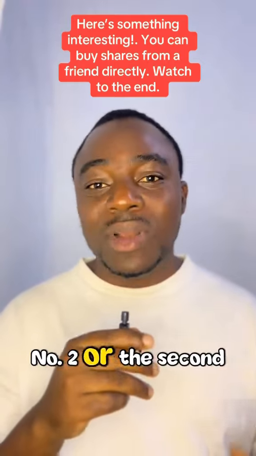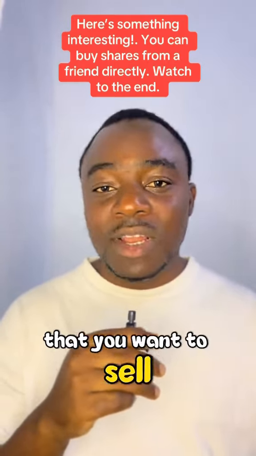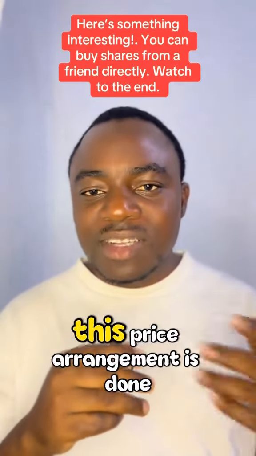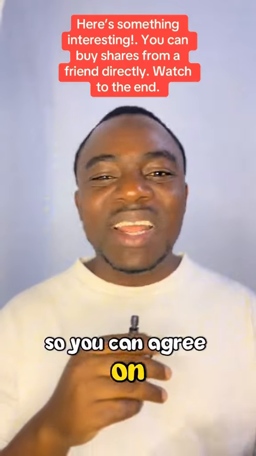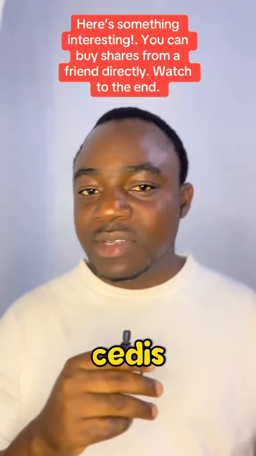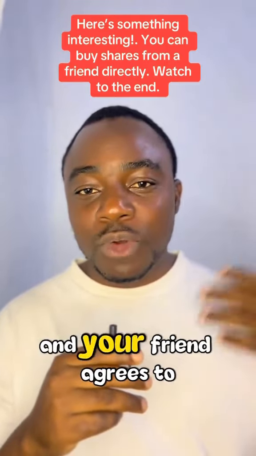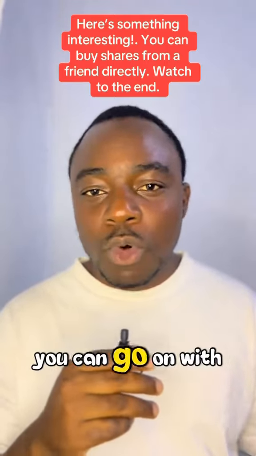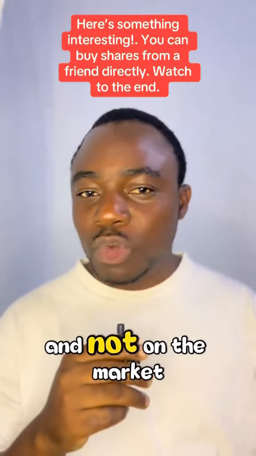Number two, the second process, is for both of you to agree on the price at which you want to sell or buy the stocks. This price arrangement is done outside the market, so you can agree on any price that you want. If for instance the price of the stock at that moment is 5 cedis and you the seller want to sell it to your friend at 10 cedis and your friend agrees to that, you can go on with that. Why? Because you are doing everything off the market and not on the market.